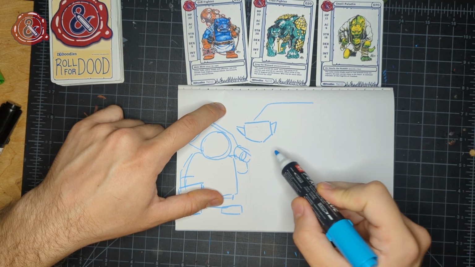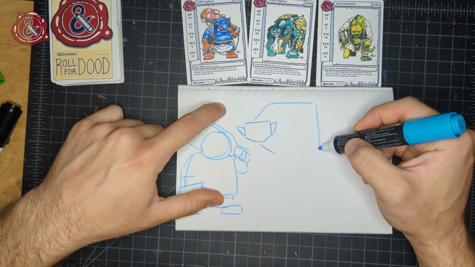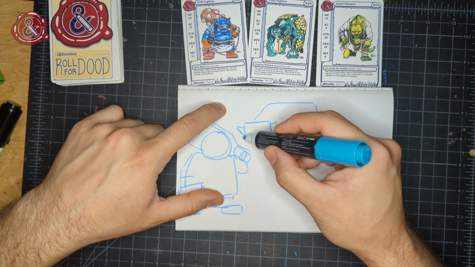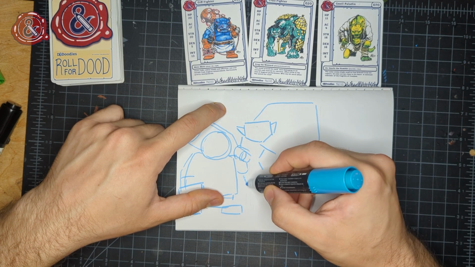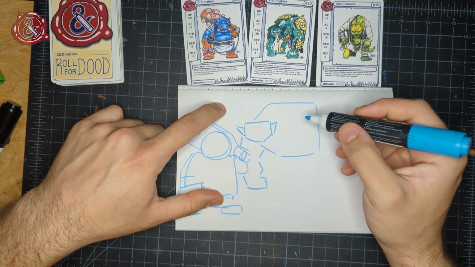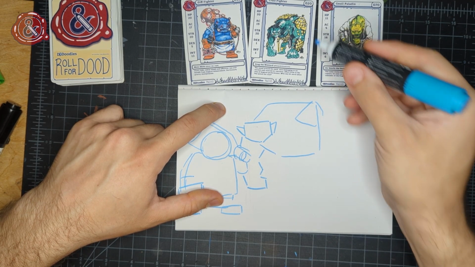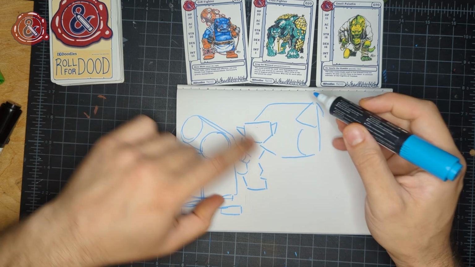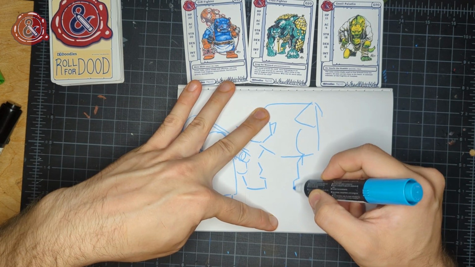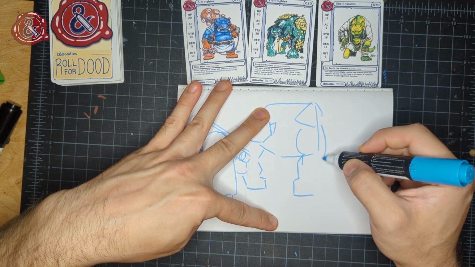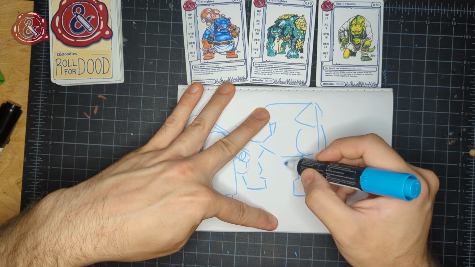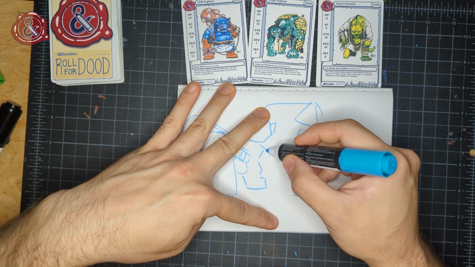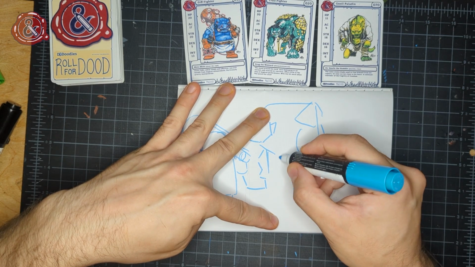And he's got a big, chunky body. He's got these big arms. I'm going to talk about drawing scale armor too. Scale armor is pretty fun. His arm down. Bippity boppity boo. He's got his wand.